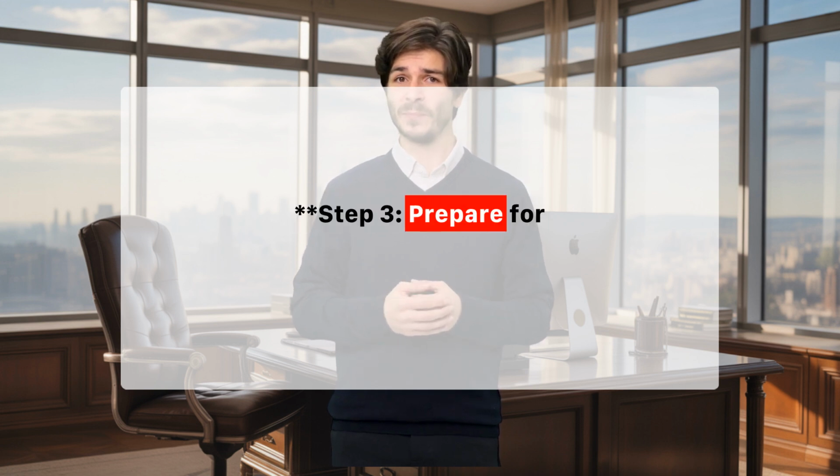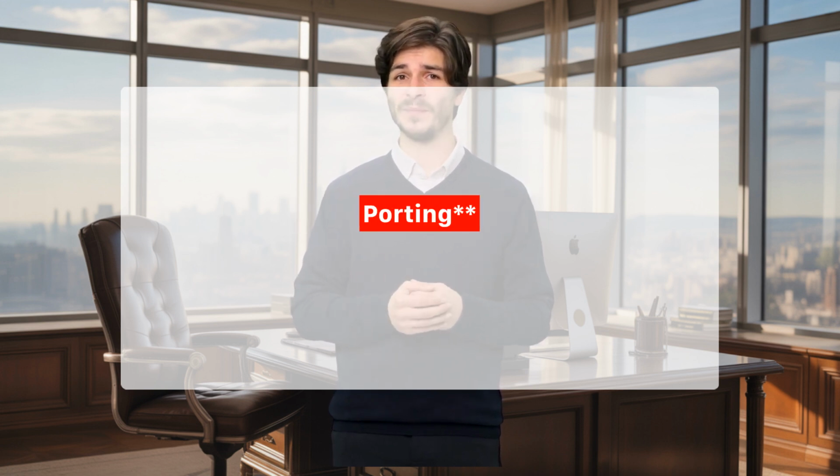Step 3. Prepare for porting. To port your number, you will need your account information from your current phone service provider. This usually includes your account number, PIN, and billing address. Contact your current provider if you're unsure about these details.